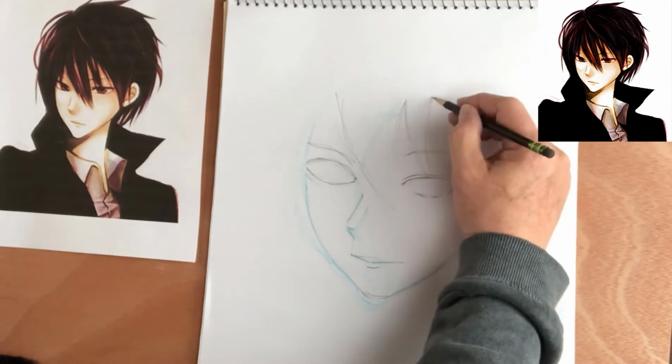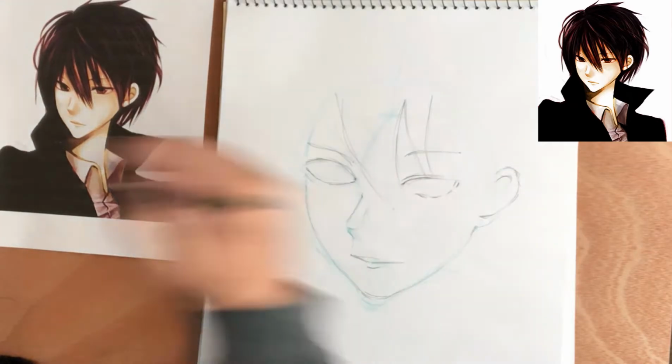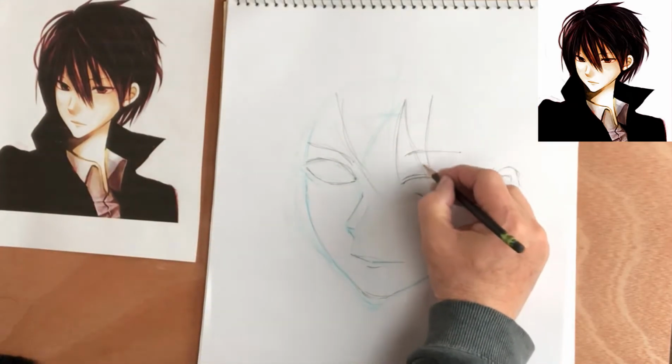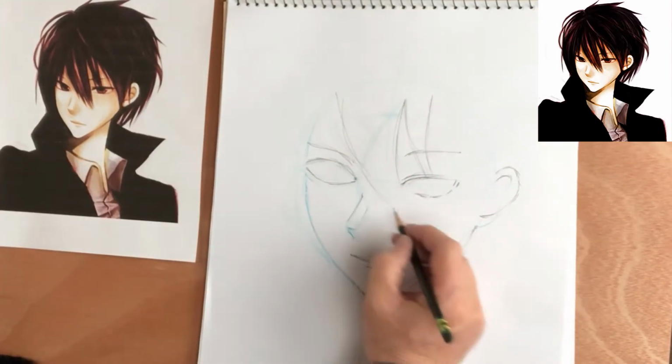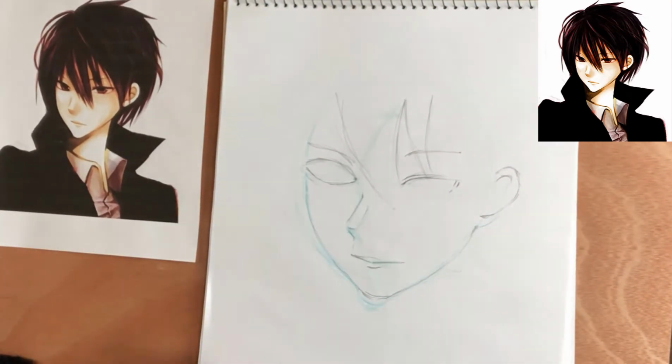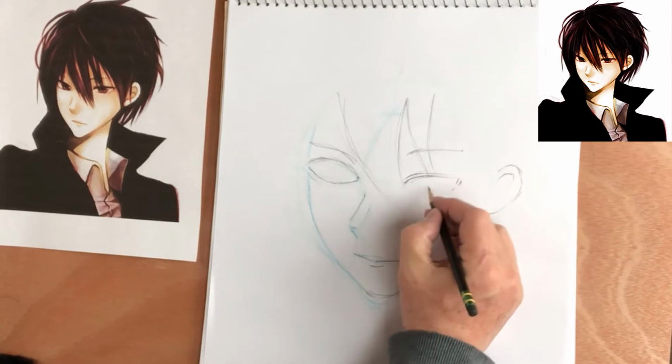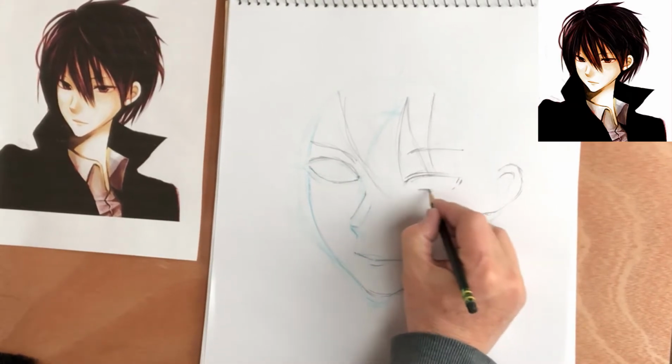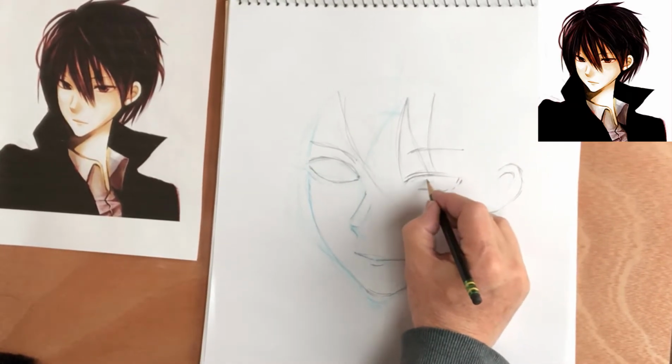You want to define the left and right lines and then how far down it's going to go. Then you can add in the details later. This eye, I think I have it, it's too wide. So you always have to get into the detail and then back off and look and see, is this going in the right direction?